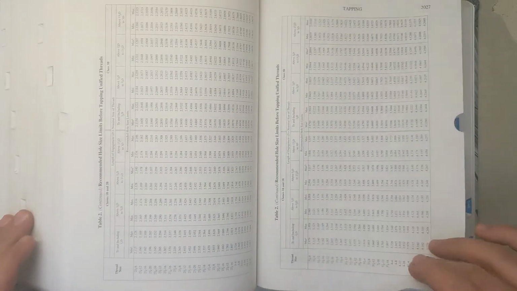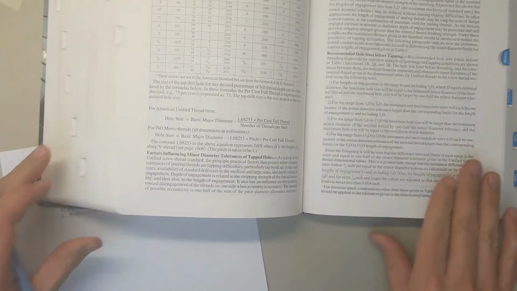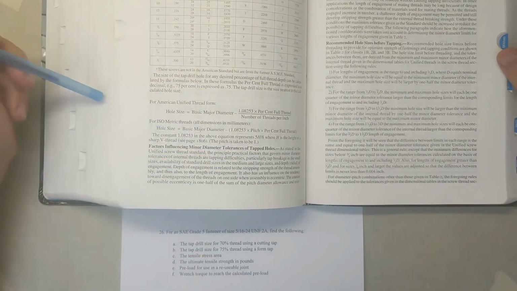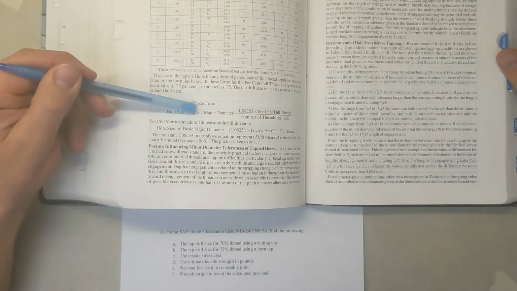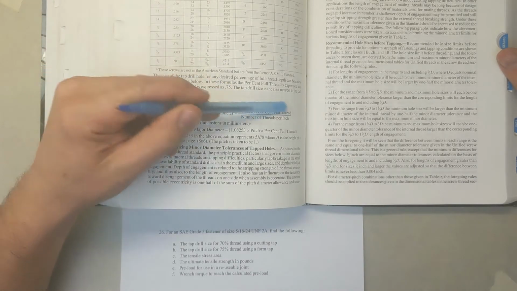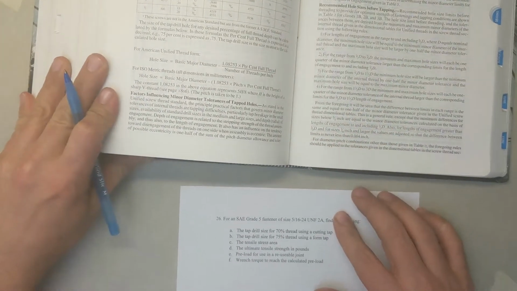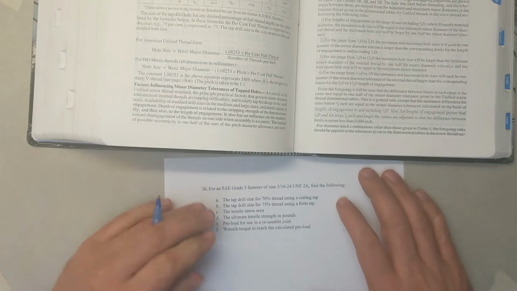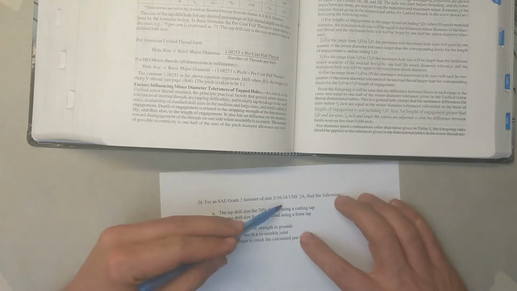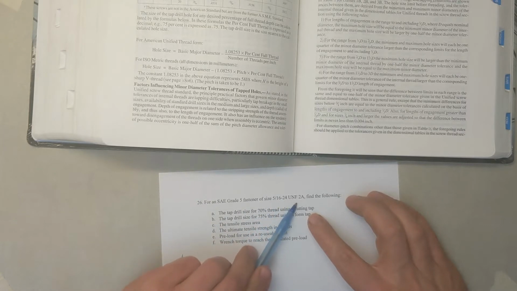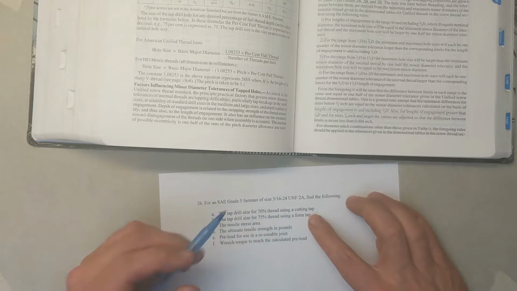So we pass a bunch of charts on recommended size limits, but none of those charts give us the ability to factor in percent of thread until we get to this formula right here, which gives us the basic major diameter and then gives us a number to subtract from that to find our desired hole size. So if I enter in some of the information here, the tap drill size for a 70% thread using a cutting tap for a 5/16 24 Unified National Fine 2A fastener.